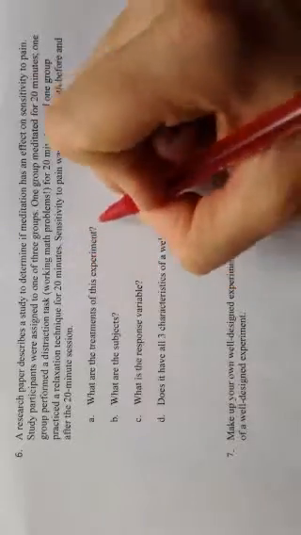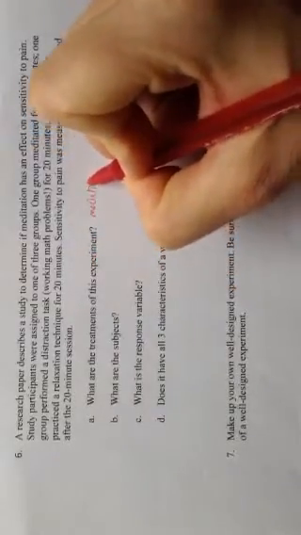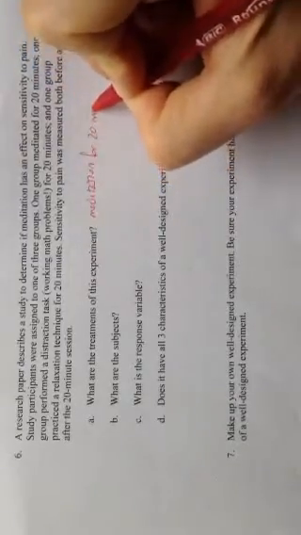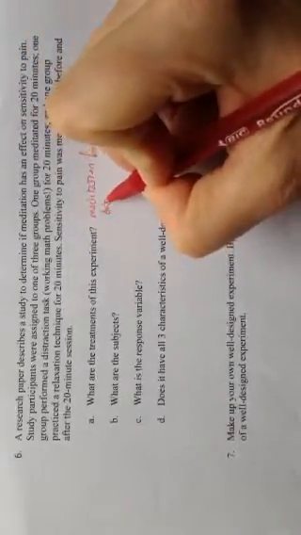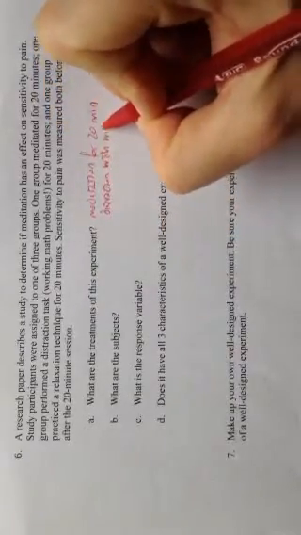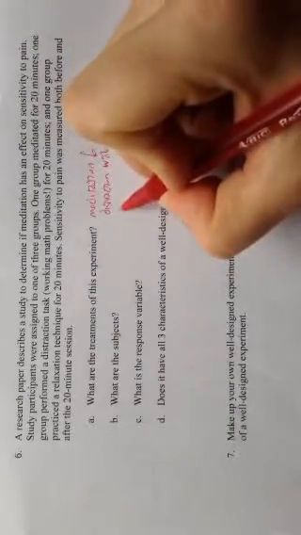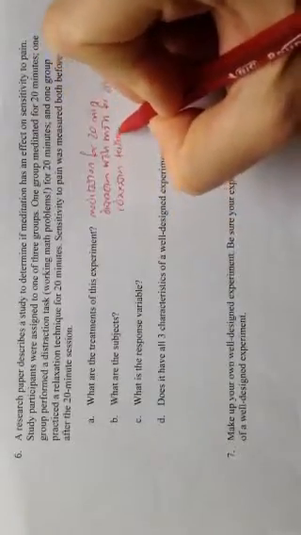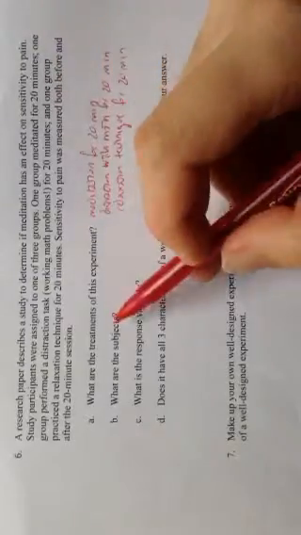So we've got meditation for 20 minutes, distraction with math for 20 minutes, and relaxation technique for 20 minutes. Now, what are the subjects?